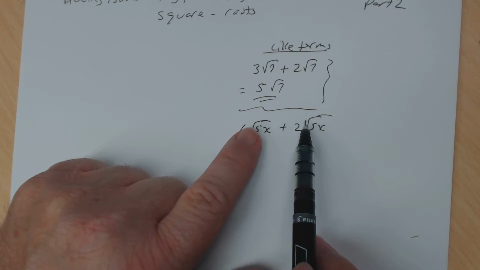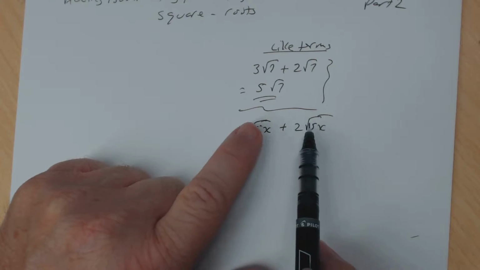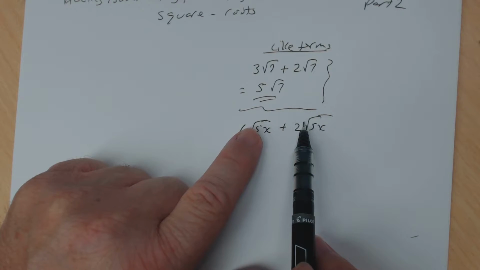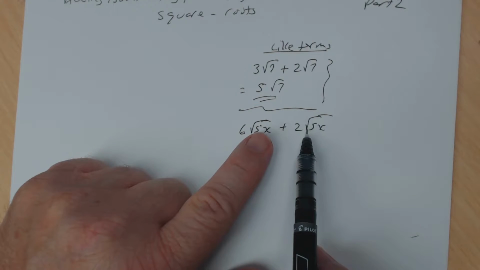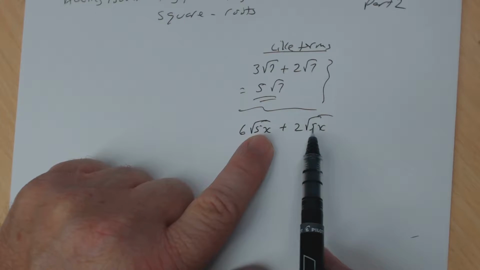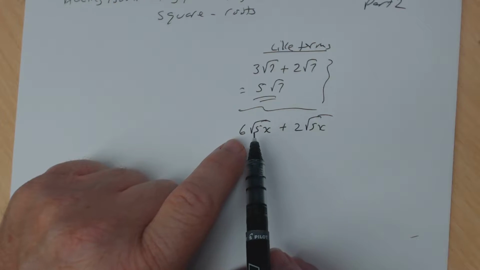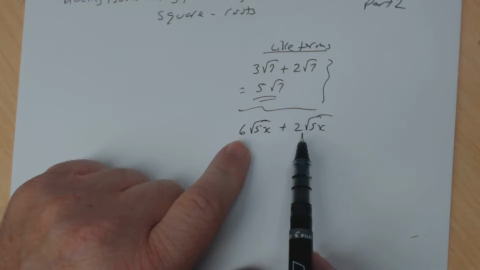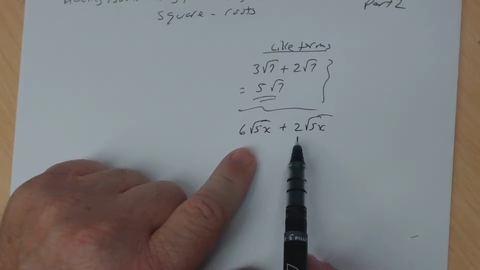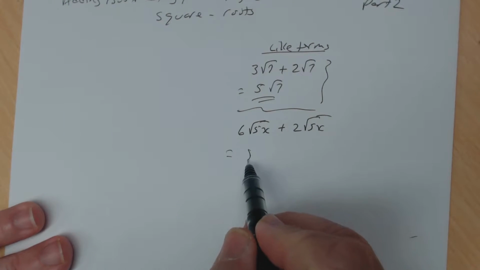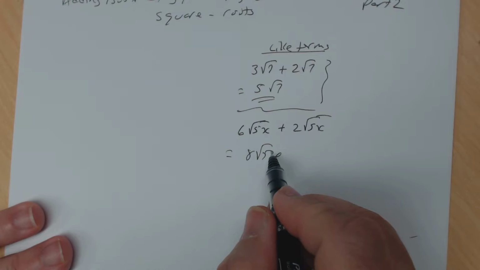So they're both square roots, so the indices are both 2. The radicands have to be the same. So notice that this is 5x and this is 5x. So those are like terms, so I can combine these. 6 square root of 5x plus 2 square root of 5x will give me 8 square root of 5x.